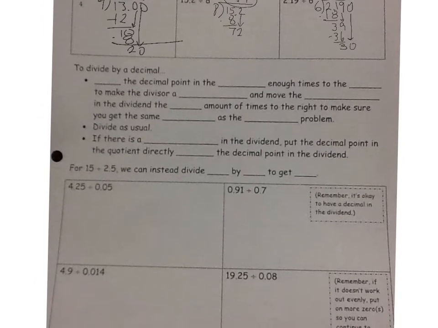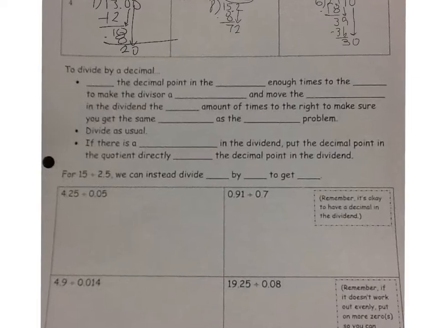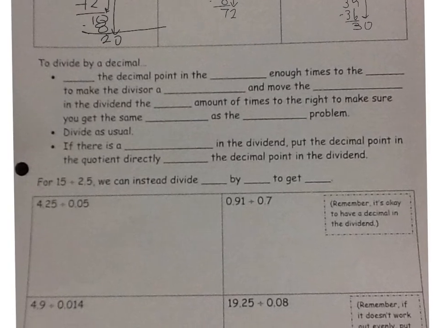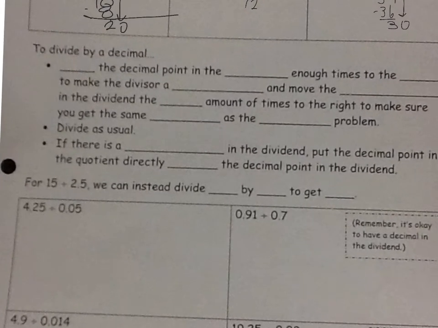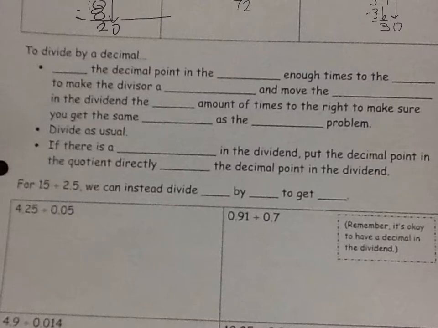So to divide by a decimal, I think I have to make it bigger a little bit at least. Those lines are teeny tiny and my fingers are not that tiny. All right, let's see if I can write in there. To divide by a decimal, we are going to move the decimal point in the divisor enough times to the right.